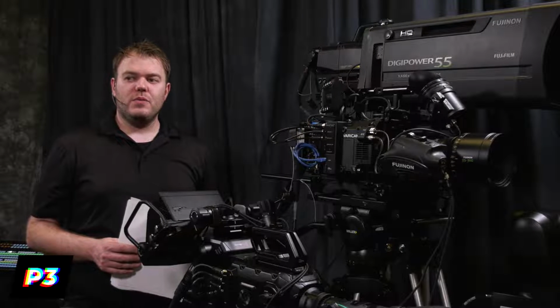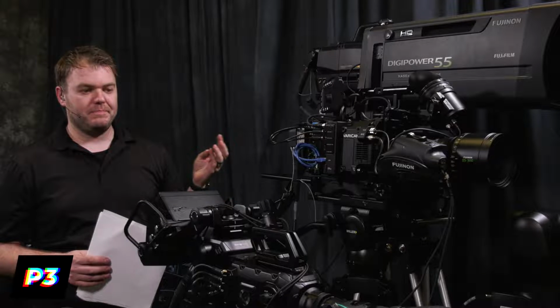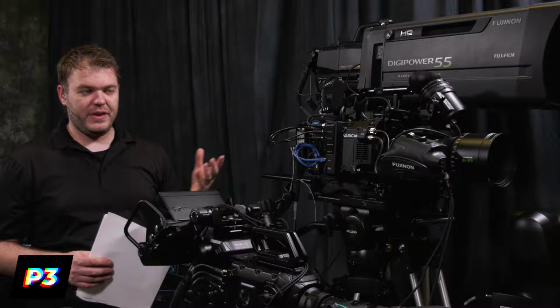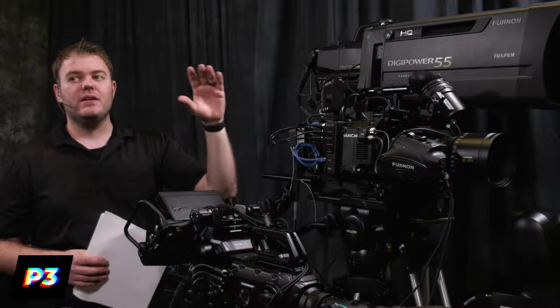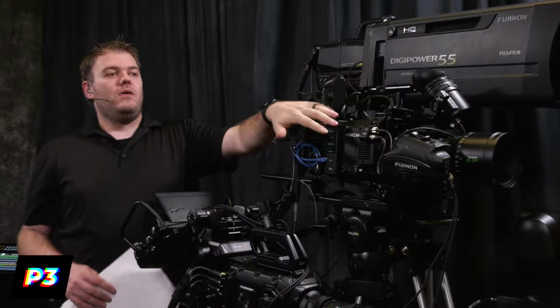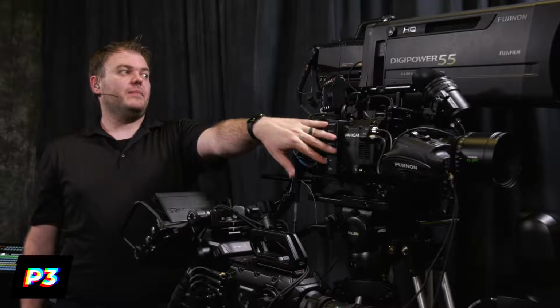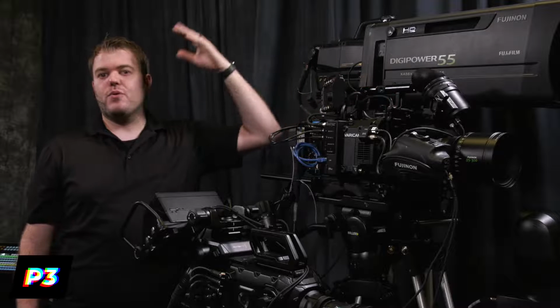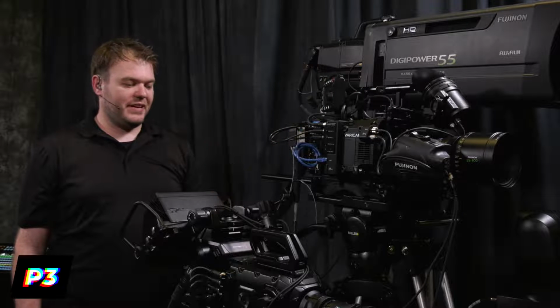So we will dig into the weeds a little bit more on this camera. Like I said, we have a PL to B4 optical and larger that we're going to be putting on this as well, to really show the power of this camera, even mounting it on the Digipower 55 or some other lens, because that is something to keep in mind.